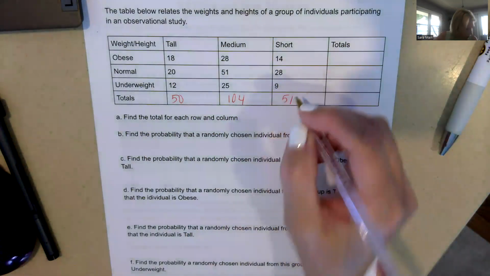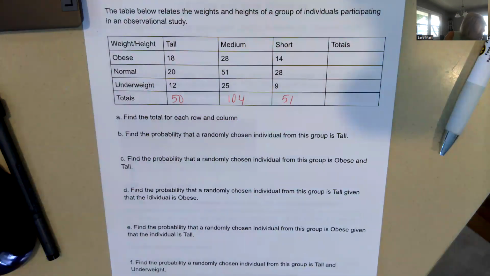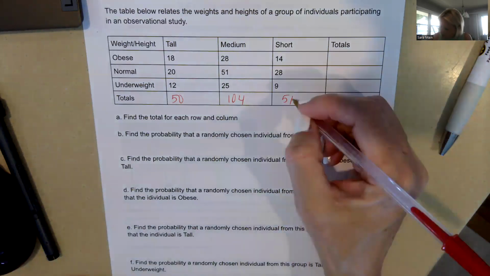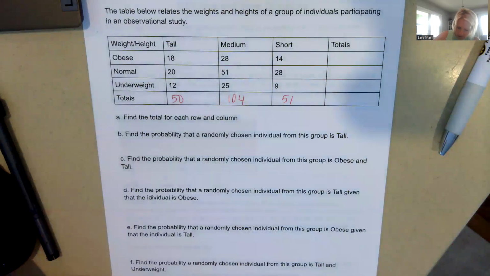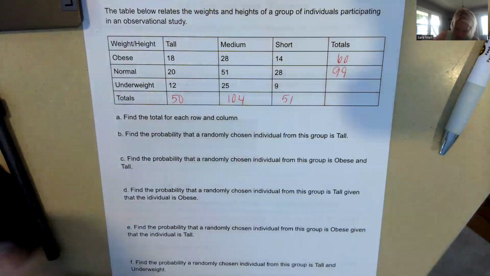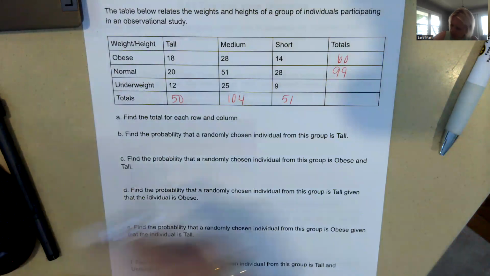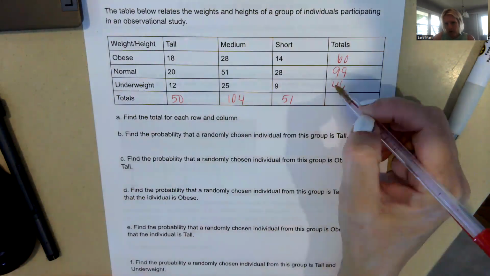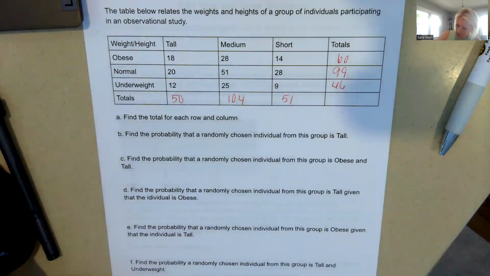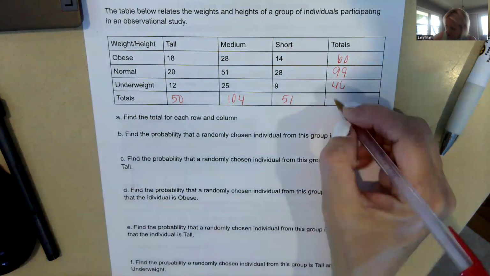And that should be 51. And then we're going to do our row totals. And so our row totals of 60 plus 99 plus 46 is 205.